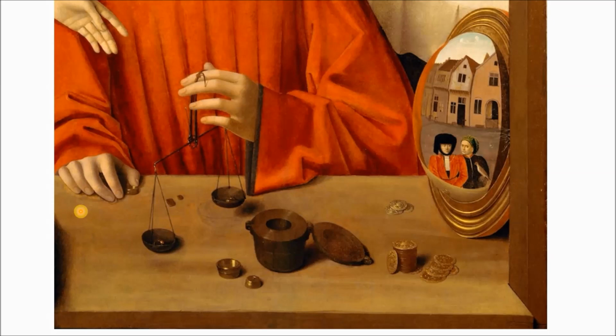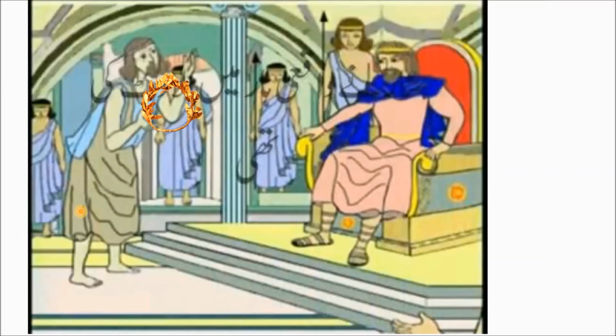The king was waiting for that time, and that time came in his meeting, and he got a very beautiful crown from the goldsmith. And King Hiero also gave a gift to the goldsmith for making this very beautiful crown, and the king was very happy.